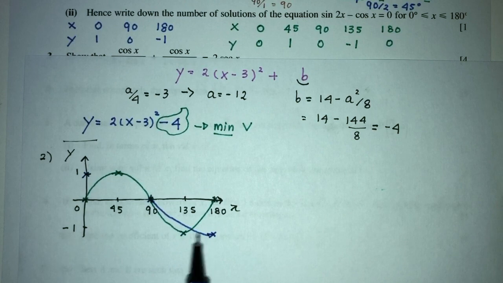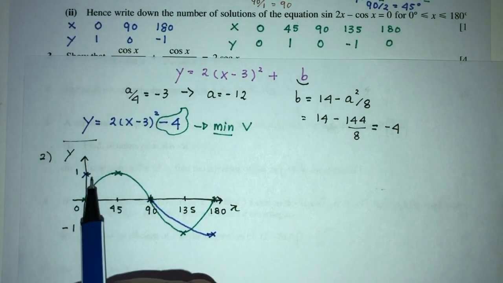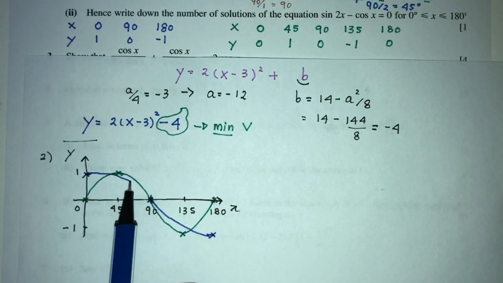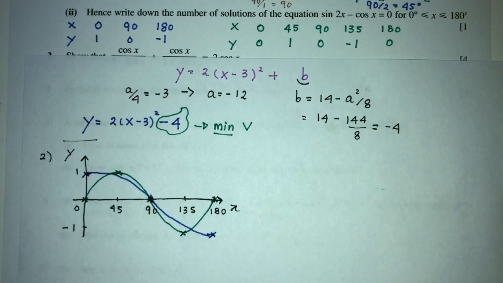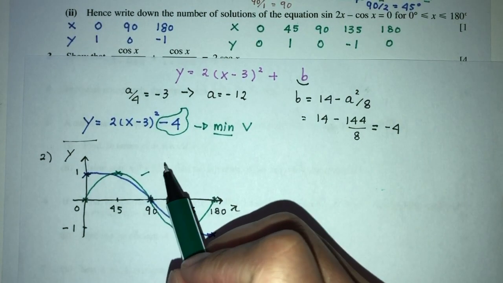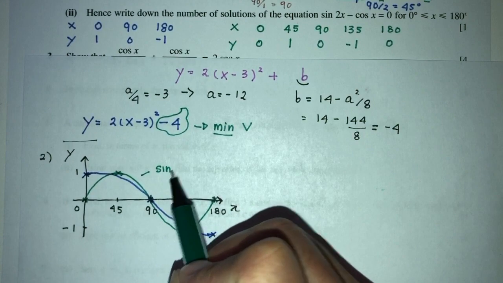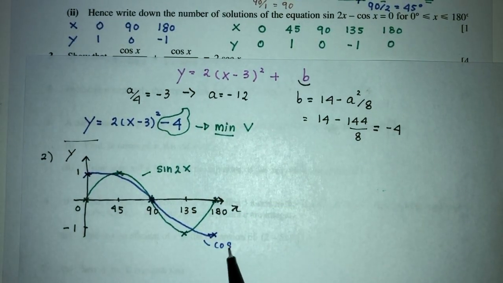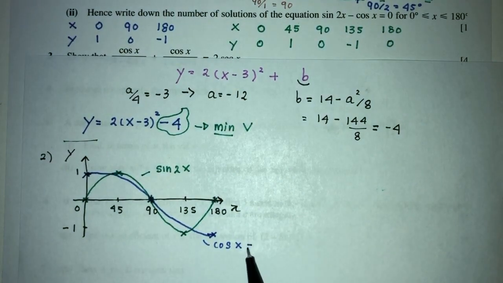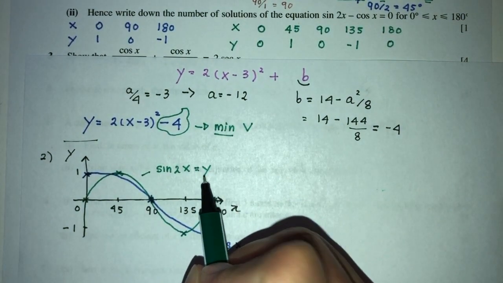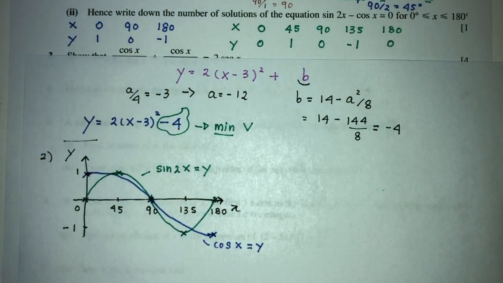And you will be drawing with a pencil, not a pen, so that if you make any mistakes while doing this, you can always erase them and retry again to make your curve look smooth. Of course, you have to label them. This is the green one, which is sine 2x. And the blue one has been given by cos x. Of course, you can write equal to y or y equals, it's the same thing. That is my answer for part 1 of the question.